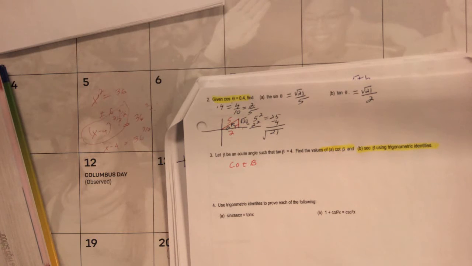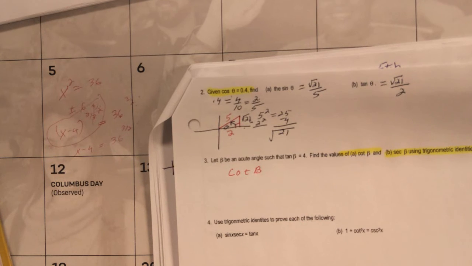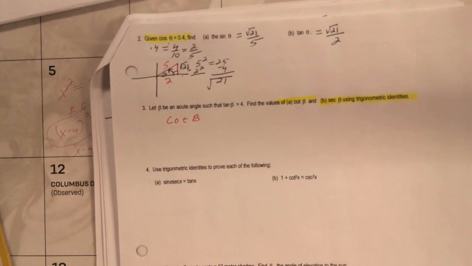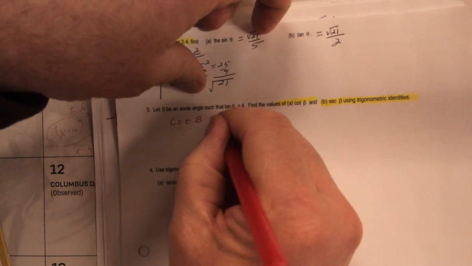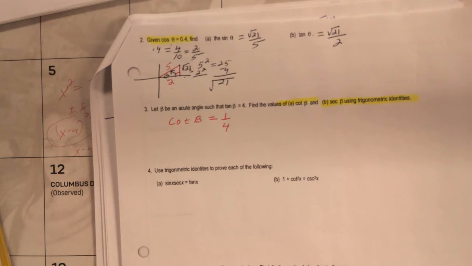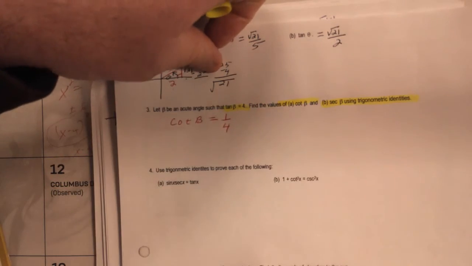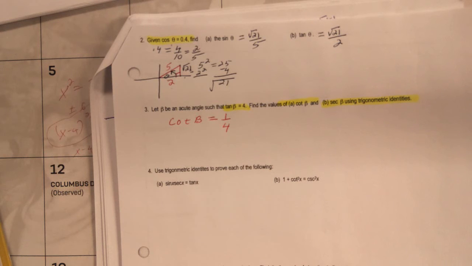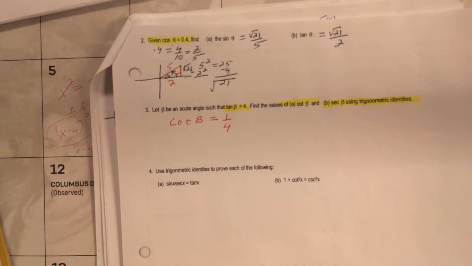Anybody tell me? I'm waiting. 1/4. Beautiful. She knows the tangent is what? A reciprocal of the cotangent. So if we know the tangent, which is right here, is 4, the reciprocal of 4 is 1/4. And now you have to use an identity to find the secant.